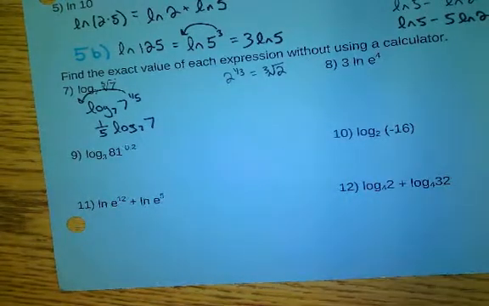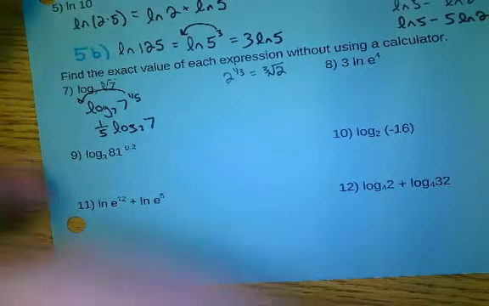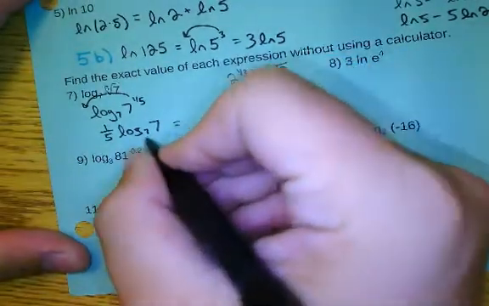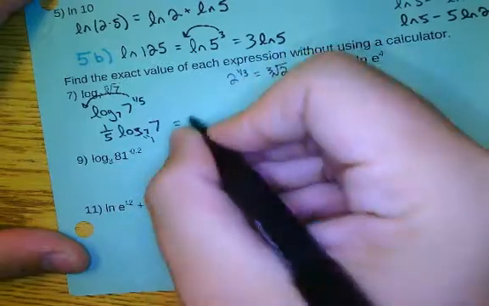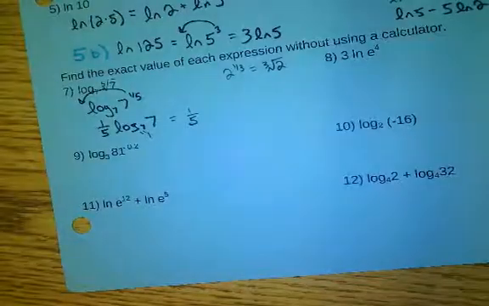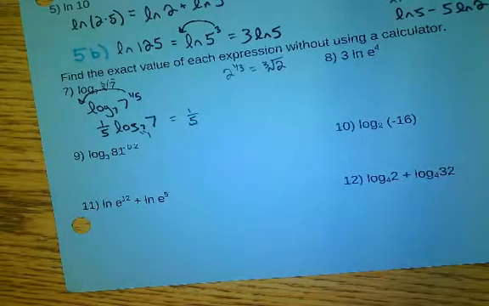What's log base 7 of 7? Can we evaluate that? 1. It's 1. This little part equals 1, so the entire thing equals 1/5. Is anybody here lost? It's okay to be lost. Ollie, you're lost? Okay, let's go ahead and show this.